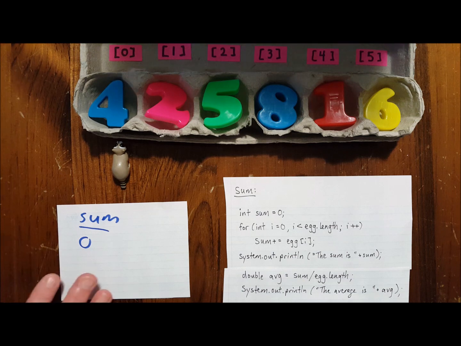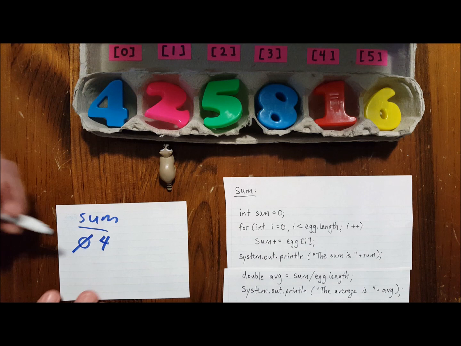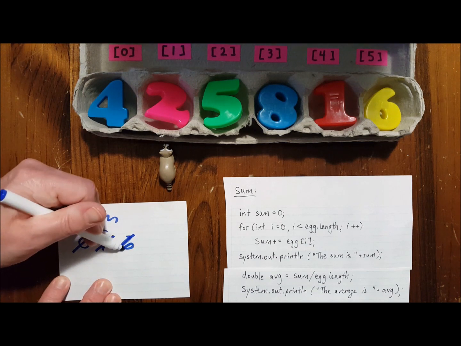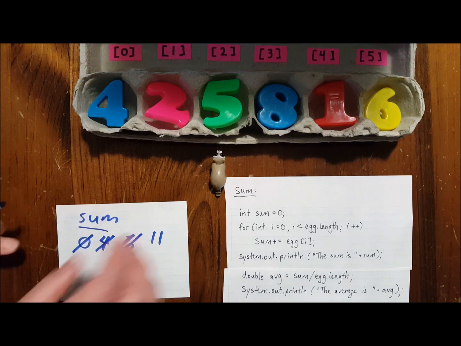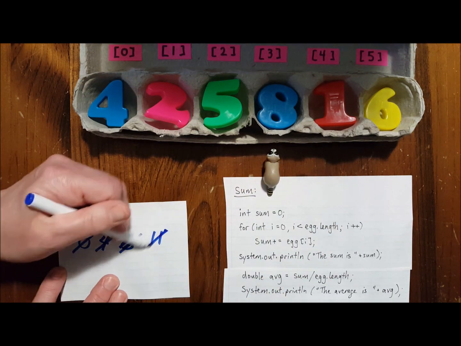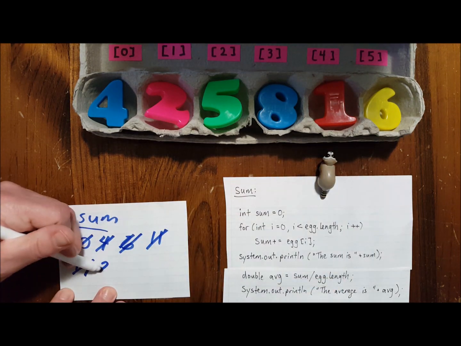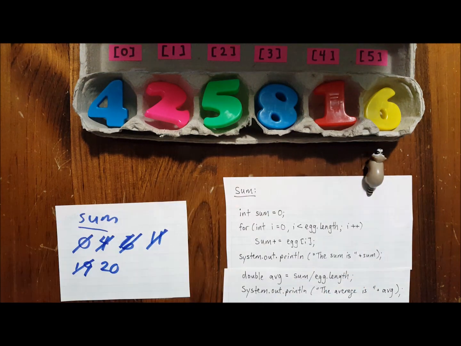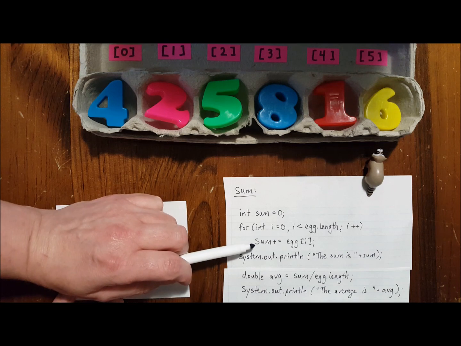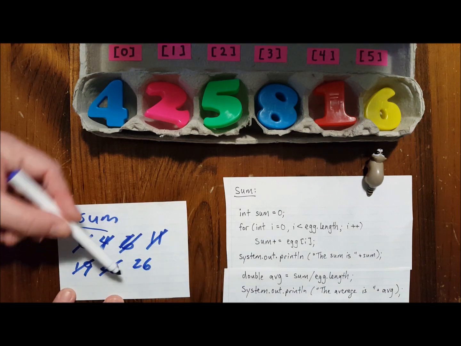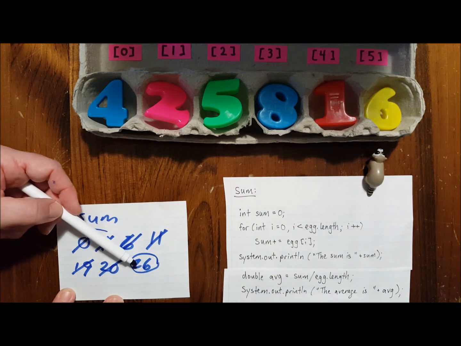All right, so I've got 4 in this spot, so I'm going to add it into sum. I've got 2 in that spot, so I'm going to add it into sum. I've got 5 in that spot, so I'm going to add it into my sum. And 8, so I'm going to add it into sum. And 1, so I'll add it in. And 6, so I'll add it in. At that point, I will have finished looping through the array, and my sum will have the total of what's in the array. So it's going to print out the sum is 26.